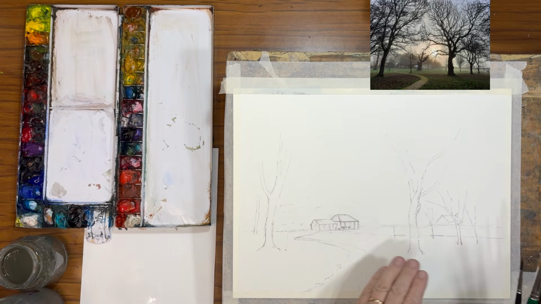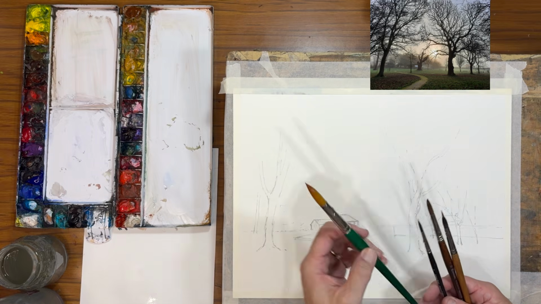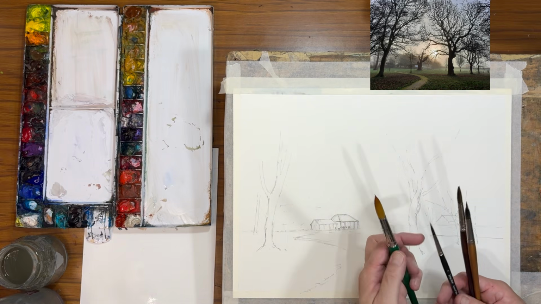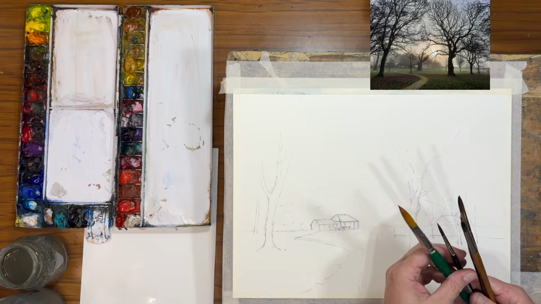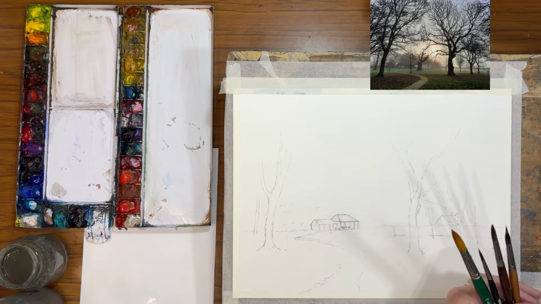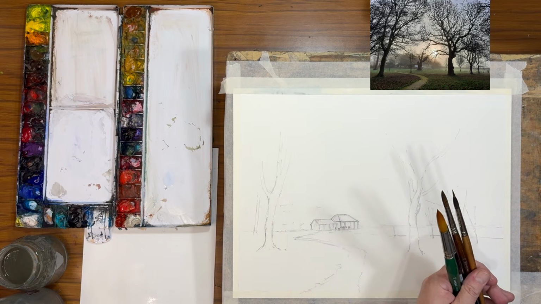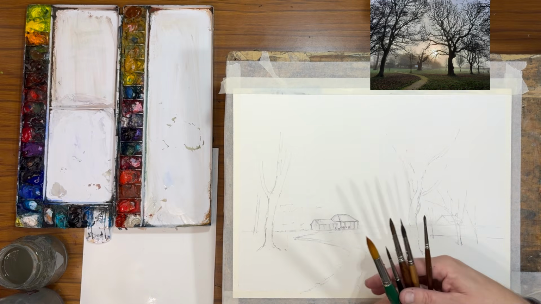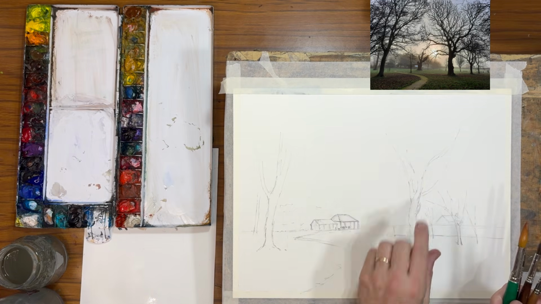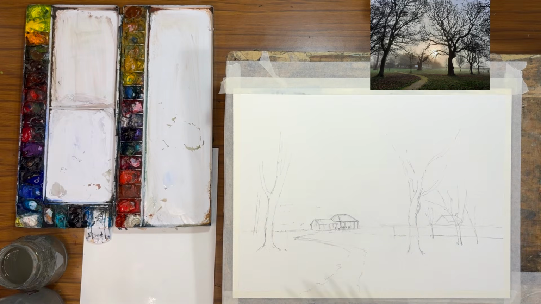Okay, so let's have a look at the brushes. I'm going to use a large wash brush, and then I'm going to have two medium-sized brushes, which are going to be around about size 10s, and then I'm going to finish off with a small brush, and probably even a couple of small brushes, just so I can get the details. And the important thing is to capture the big areas of wash, and then finish off with the details.